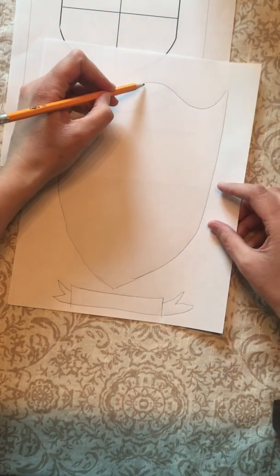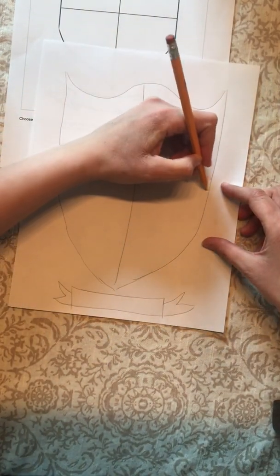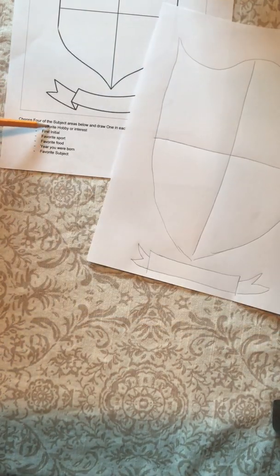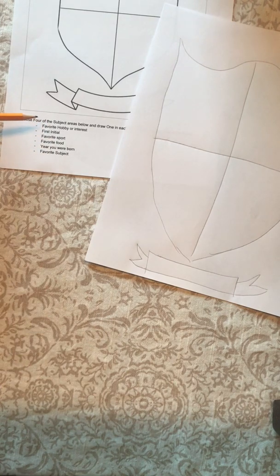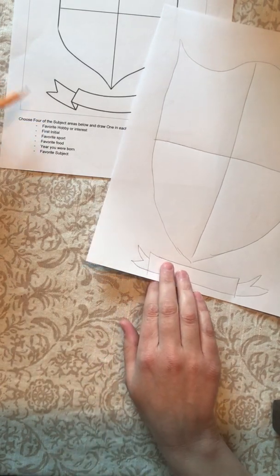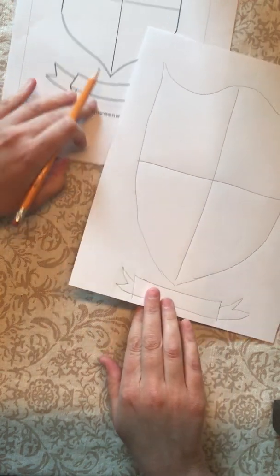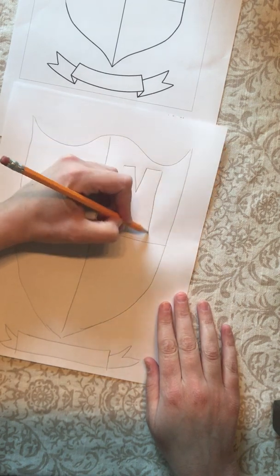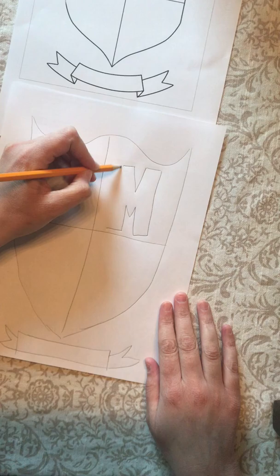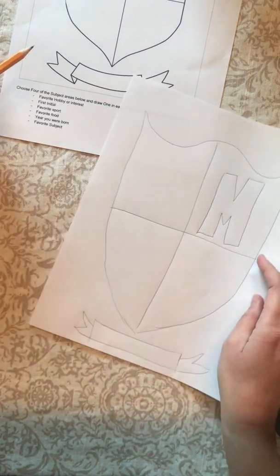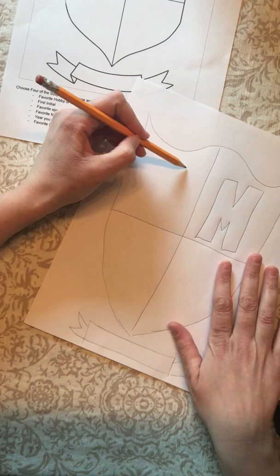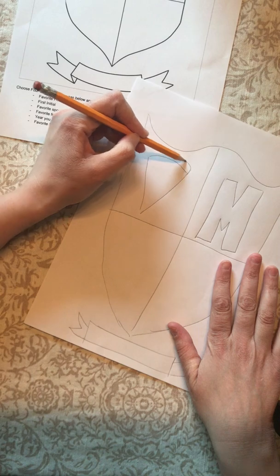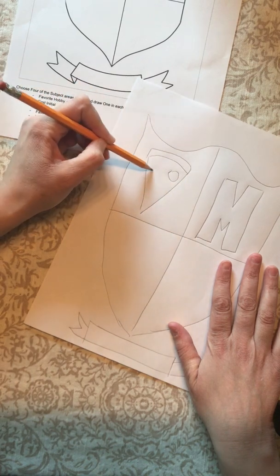Now I'm going to go ahead and divide it into 4 sections with just like a T down the middle. And then I'm going to pick 4 of these things. So my favorite hobby or interest, my first initial, my favorite sport, my favorite food, the year that I was born, my favorite subject. So my first initial is M. So in one of these boxes, I'm going to go ahead and draw a bubble or a block letter M. And then my favorite food is pizza. So in one of these other boxes, I'm going to draw a pizza slice with some pepperonis on it.